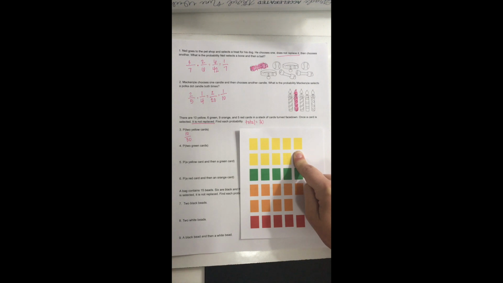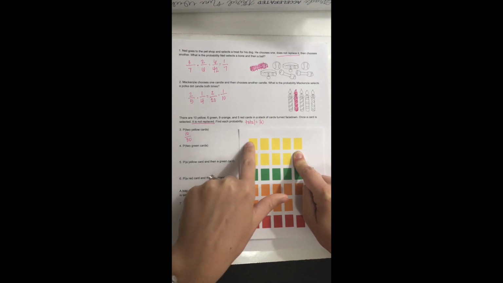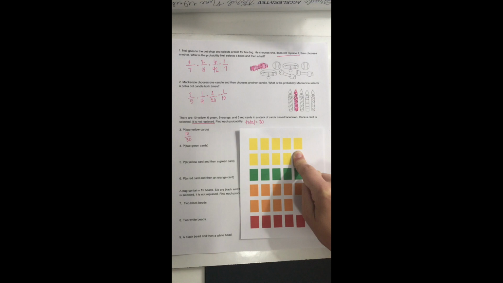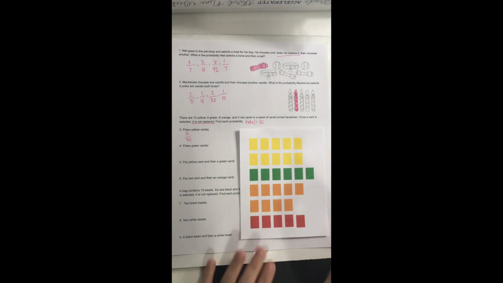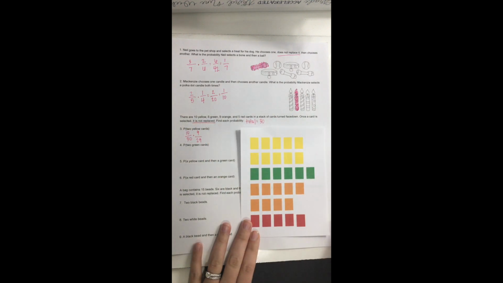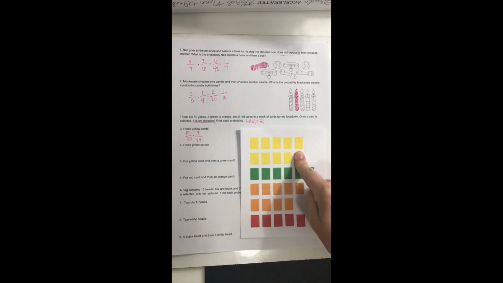So now when we get ready to find the probability of getting a yellow the second time, there are only 9 yellow cards out of 29 options. So that is going to be our second fraction, 9 out of 29. Because remember, do you see when you take this one out, that affects the probability of yellow and it affects the total.